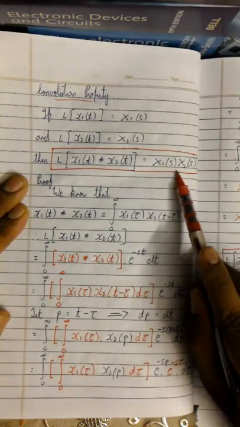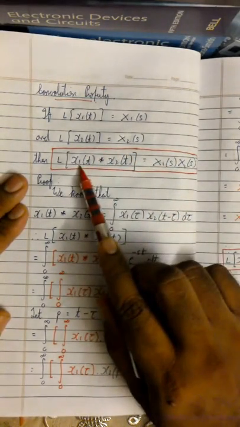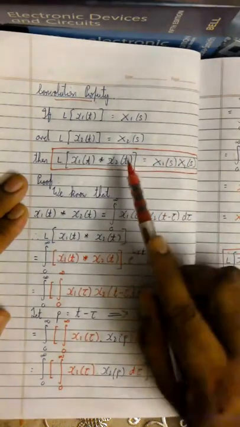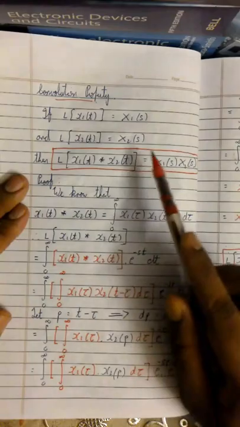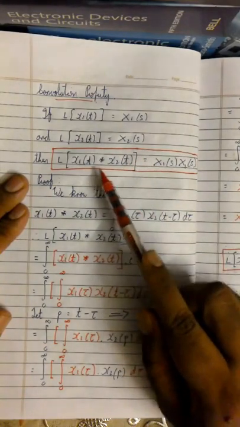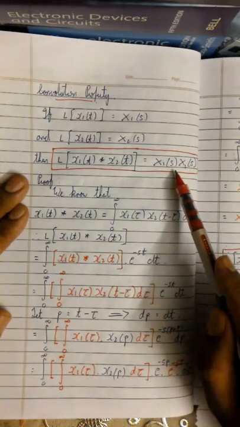X1 of s times X2 of s, where X1 of s is the Laplace transform of x1 of t and X2 of s is the Laplace transform of x2 of t. That means what this property actually means is that convolution in time domain is equivalent to multiplication in frequency domain.